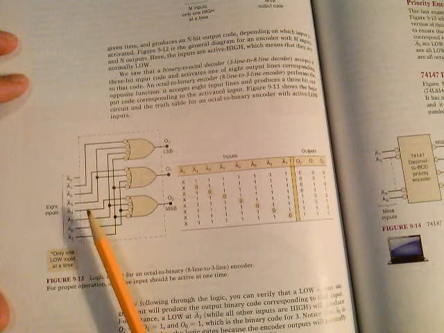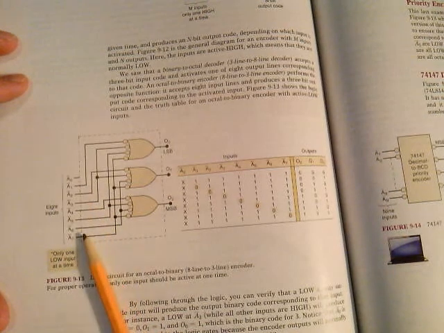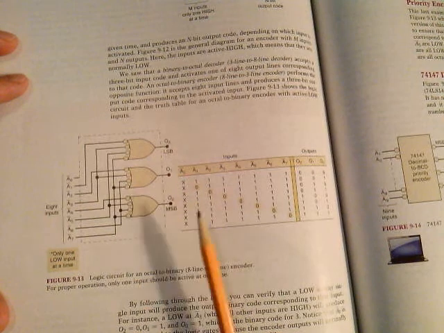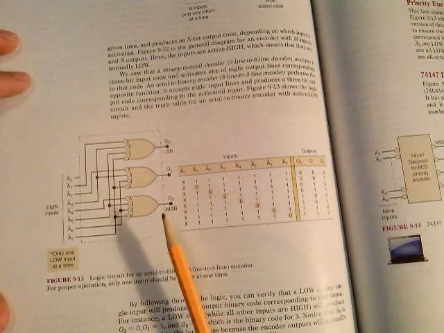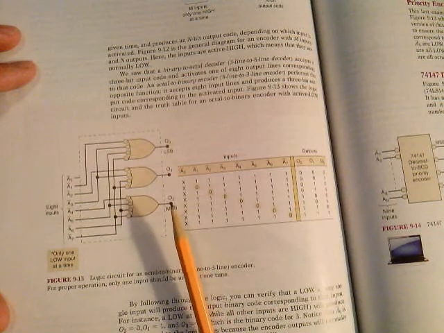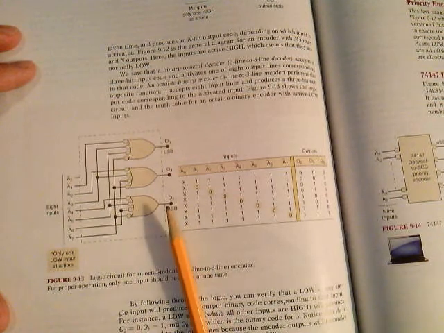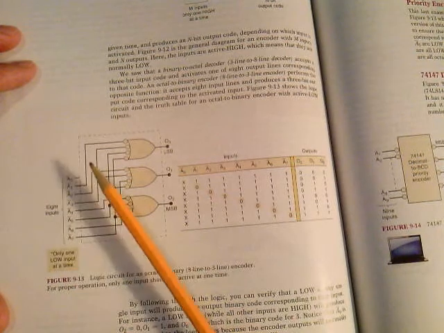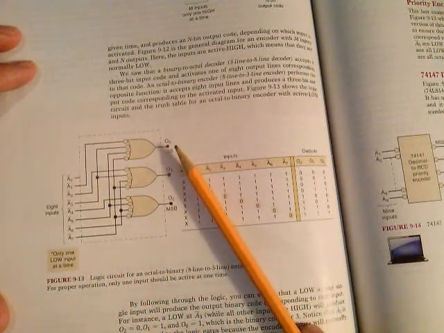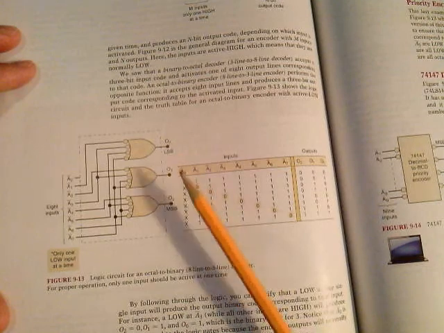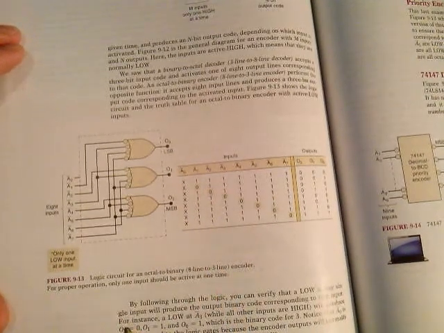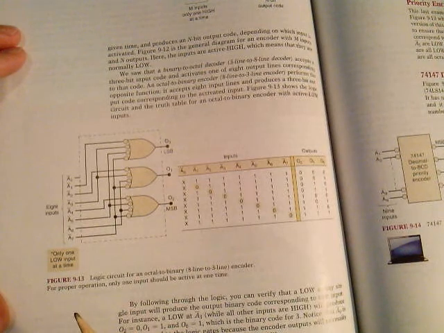And these low active inputs, one of them will be low, and it'll produce an output code which is the binary equivalent of the input. And notice we're limiting ourselves here between 0 and 7, so this output's going to be limited between 0, 0, 0, and 1, 1, 1. So that makes it octal. Only has 8 different output states.